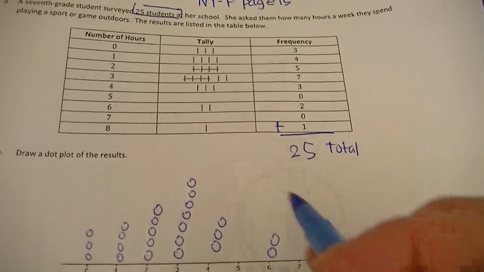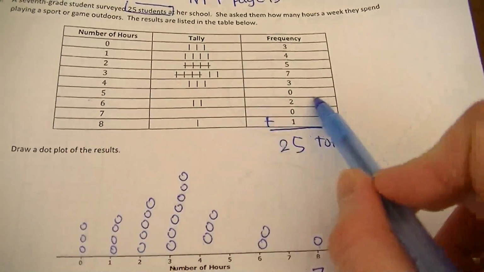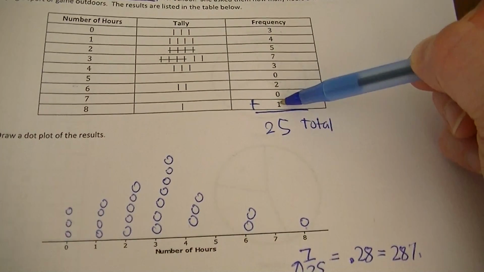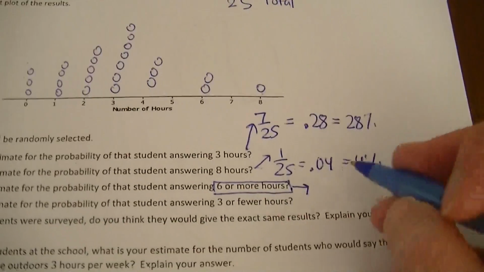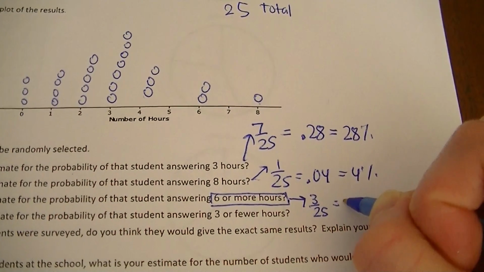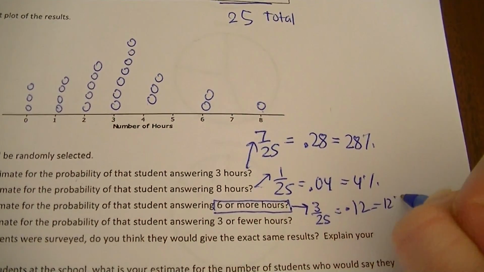6 or more hours. So you could also look at the table, draw a line right there. These are all 6 or more hours. Count these up. 2 plus 1 more is 3 out of the 25. And that's going to give you 12/100, which would give you 12%.